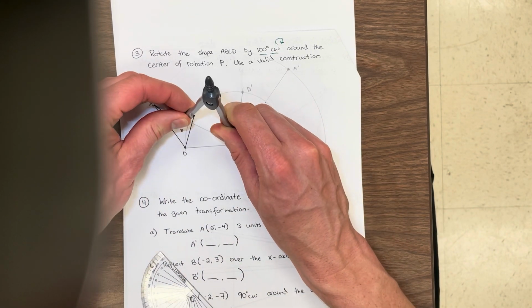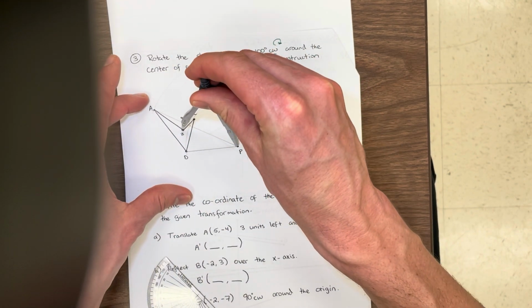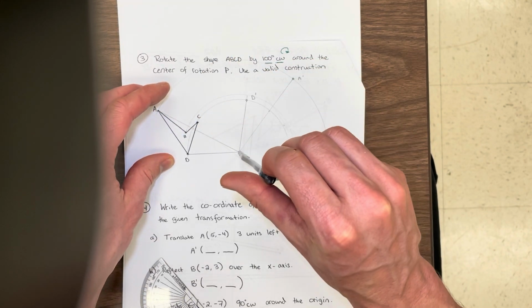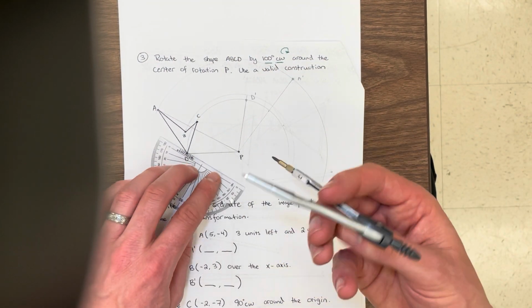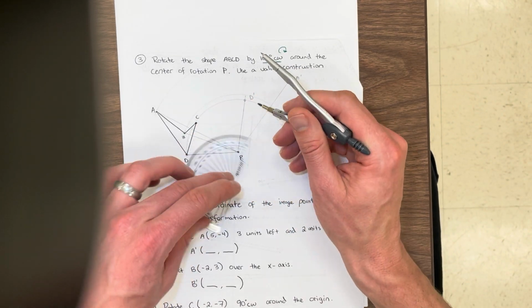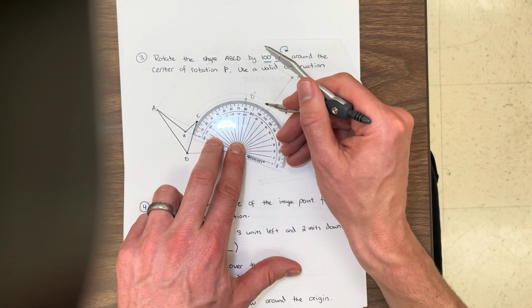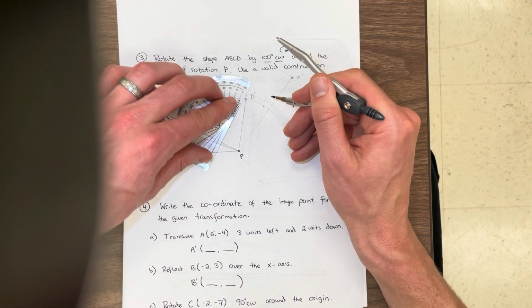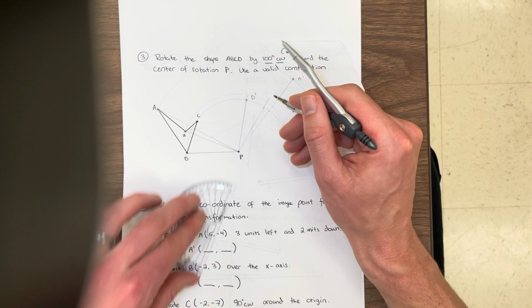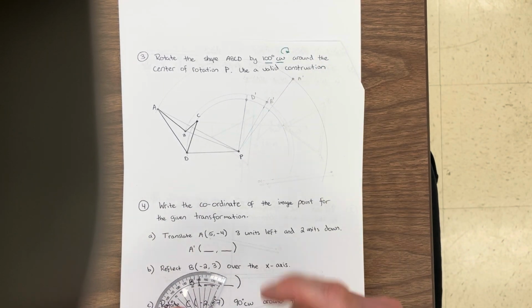We'll do B next. Set my compass from P to B. Drawing my arc. Connect it back to the center. And then making sure I'm using the correct line, so I'm lining it up with B. Mark 100 degrees. And extend it out until it hits that arc that I drew. So there's B prime.